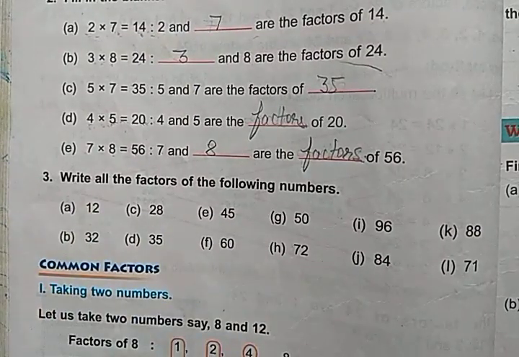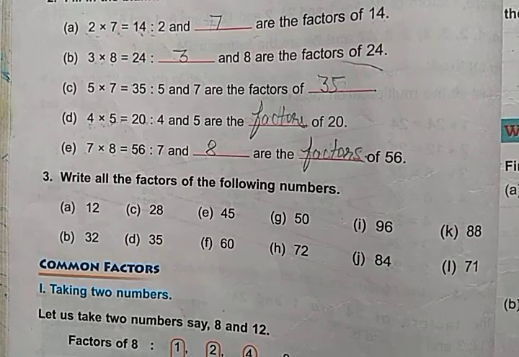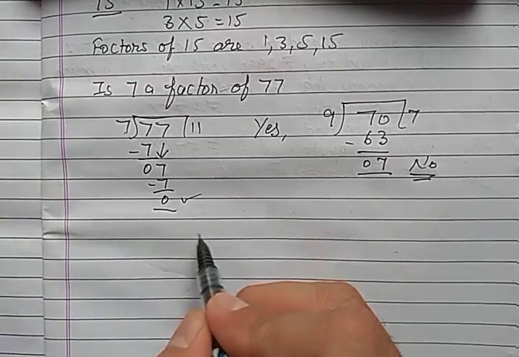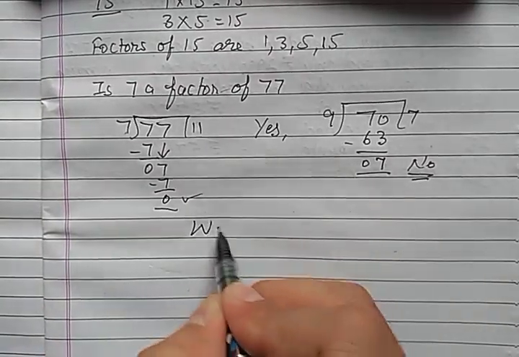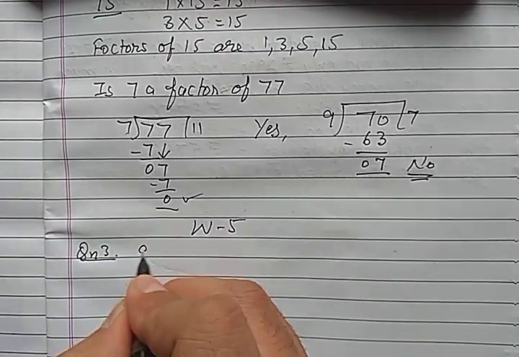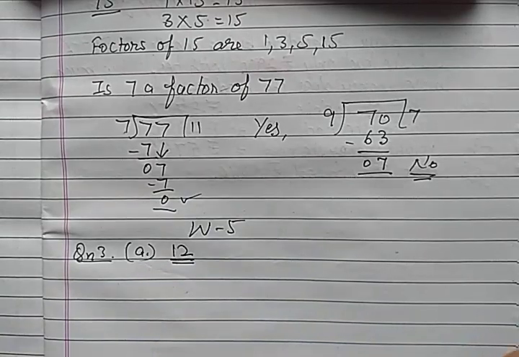Here is the question. We will find out the factors of the given numbers. I will do one question from here. It is worksheet number 5, question number 3, A part, that is 12. We have to find the factors of 12.